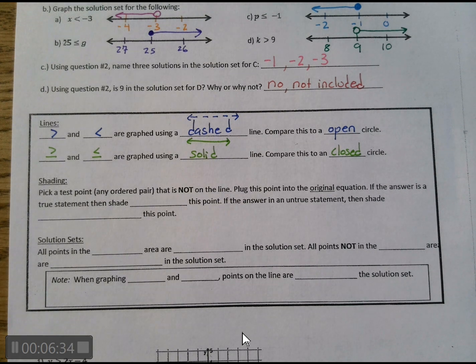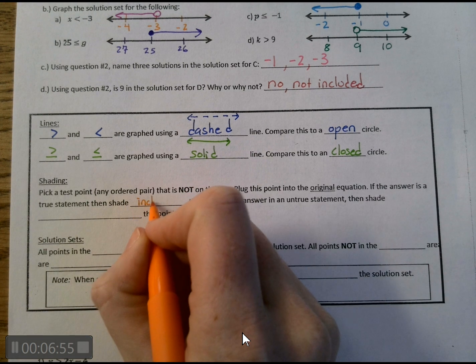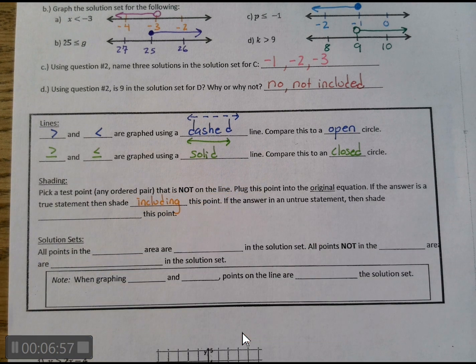Alrighty. For shading, pick a test point, meaning any ordered point that is not on your line. Plug this point into your original equation. If the answer is a true statement, then shade including this point. If the answer is not true, like in question D, how 9 was not included, then you would shade in the opposite.